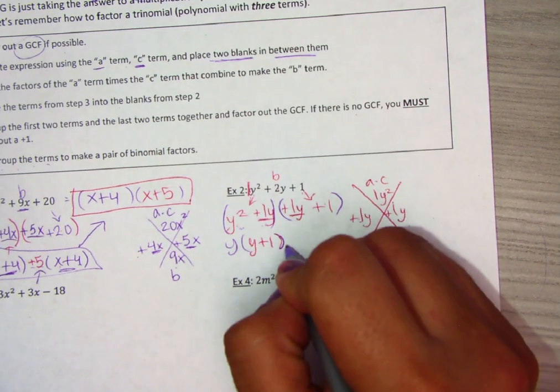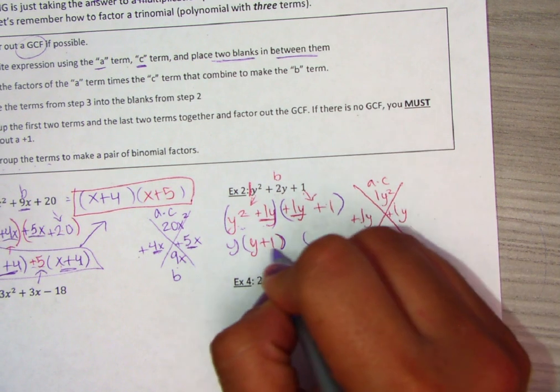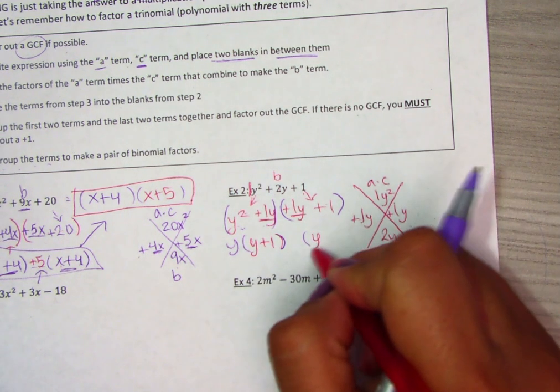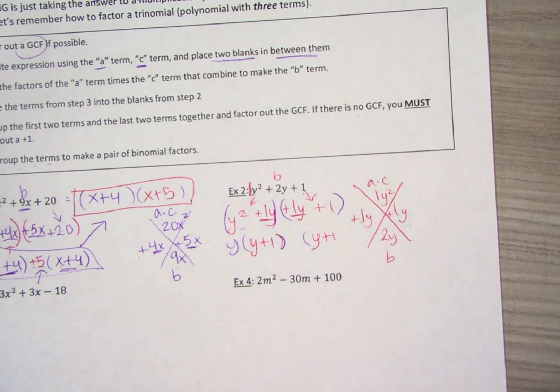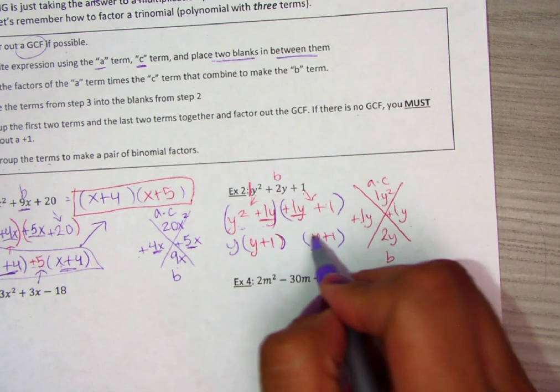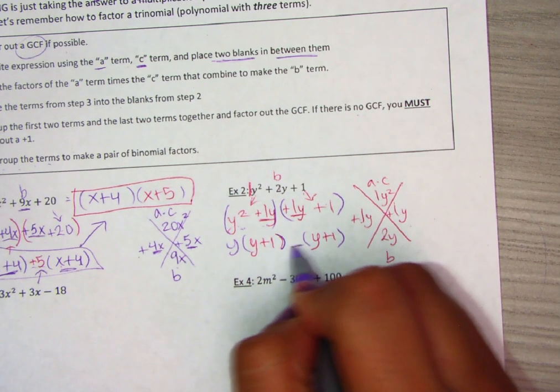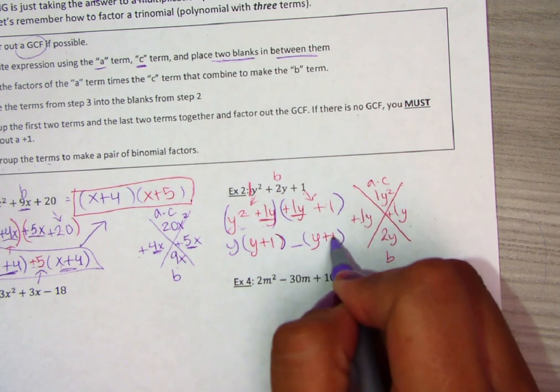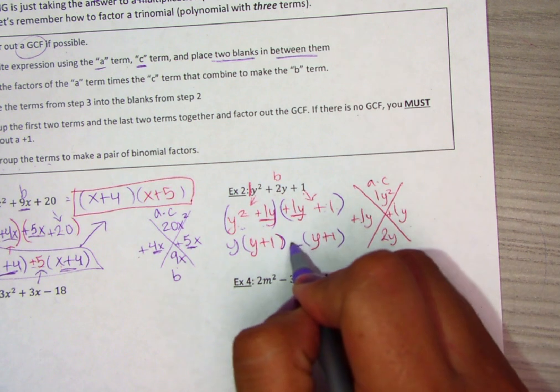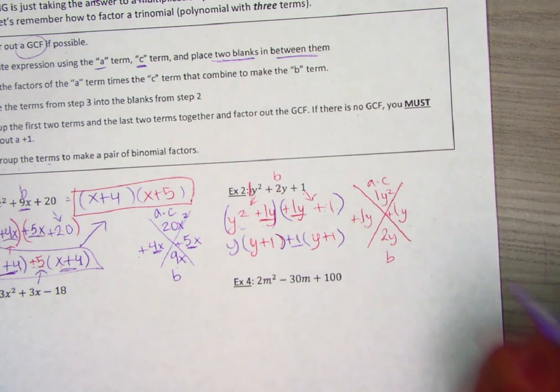Okay, so leave a little bit of space and rewrite this binomial, y plus 1. And then now, what do you multiply times y, and what do you multiply times 1 to get 1y plus 1? So just 1 plus 1.